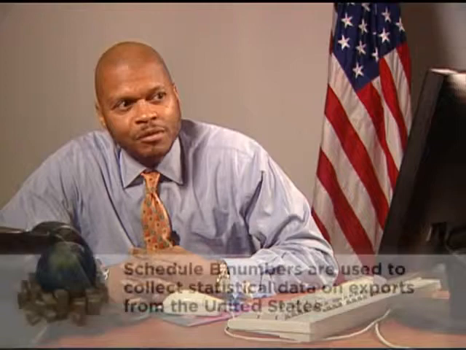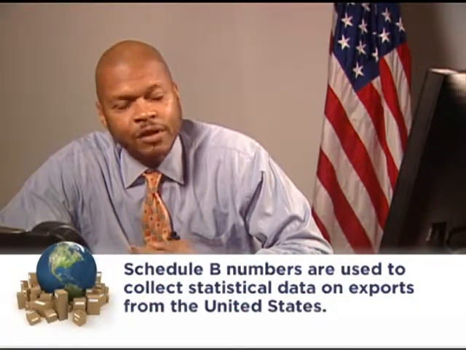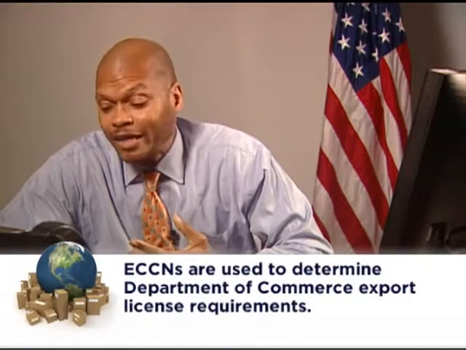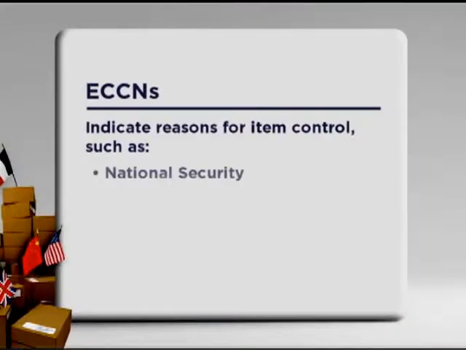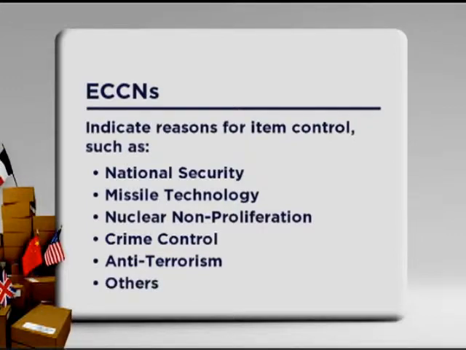Well, Schedule B numbers are used to collect statistical data on exports from the United States, whereas ECCNs are used to determine Department of Commerce export licensing requirements. ECCNs indicate an item's reason for control, such as national security, missile technology, nuclear nonproliferation, crime control, and anti-terrorism, just to name a few. Well, I can see why they call it export control classification number.